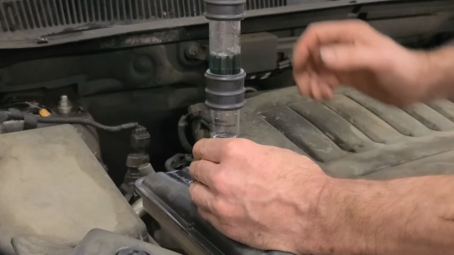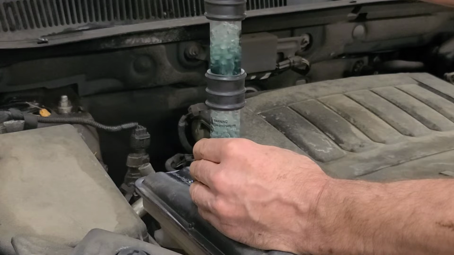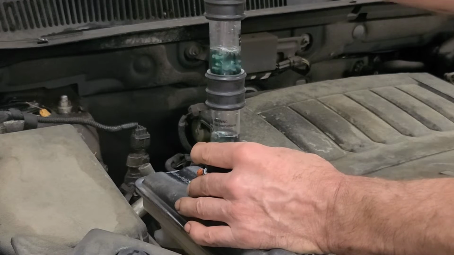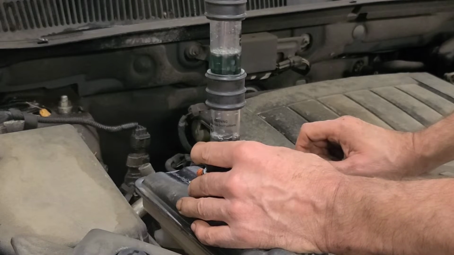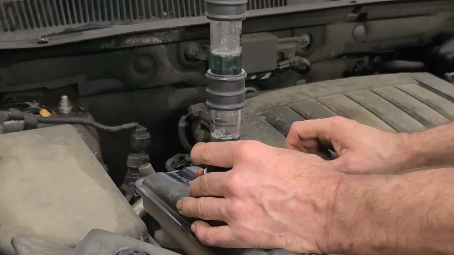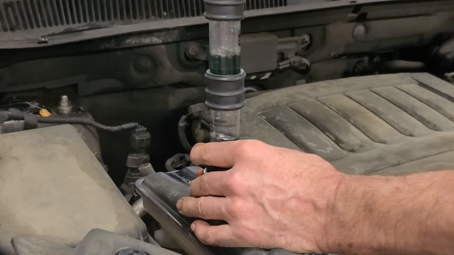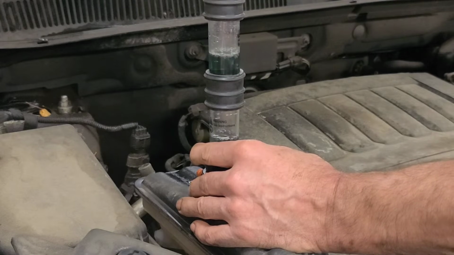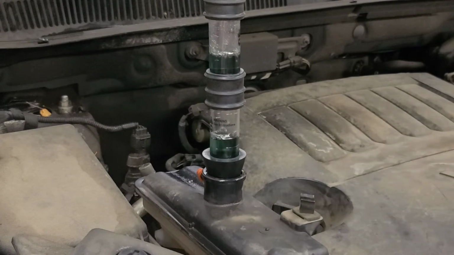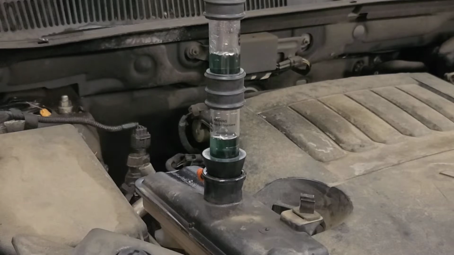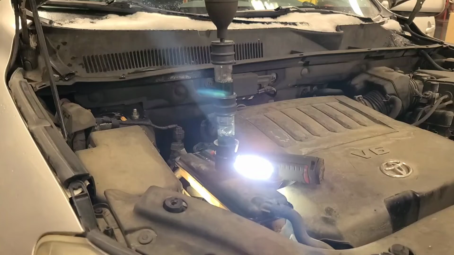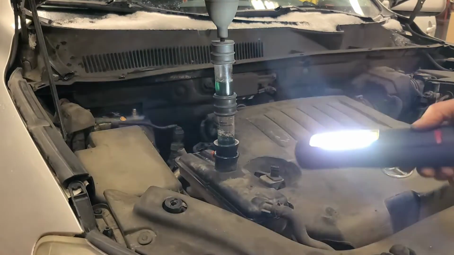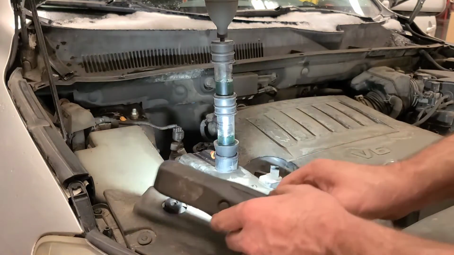The recovery bottle is about half full. Now we're going to let it run for a while. Well, I'm not really picking up anything on this fluid. Mind you, my fluid might be a little contaminated because it's old.